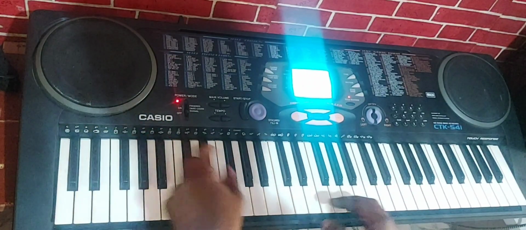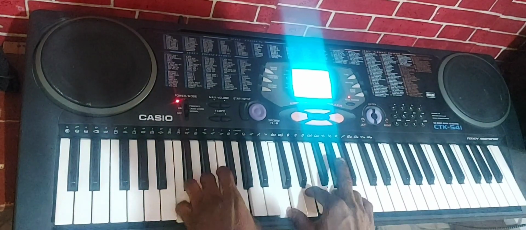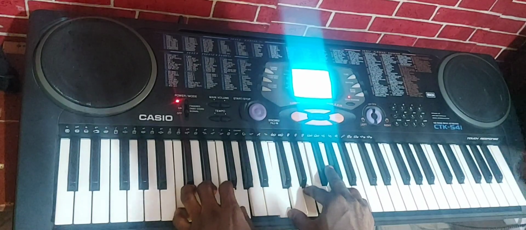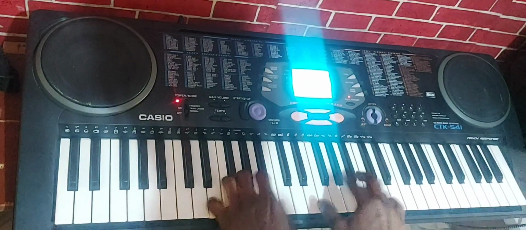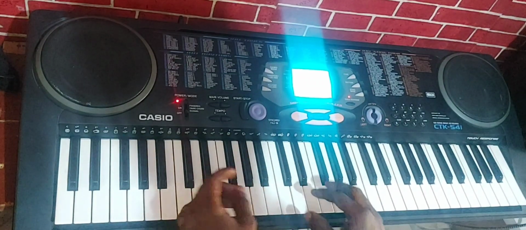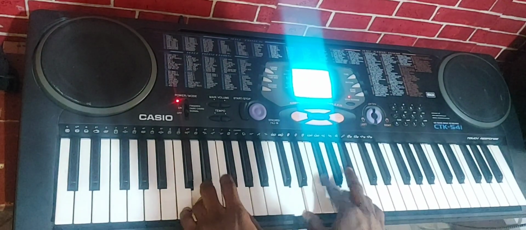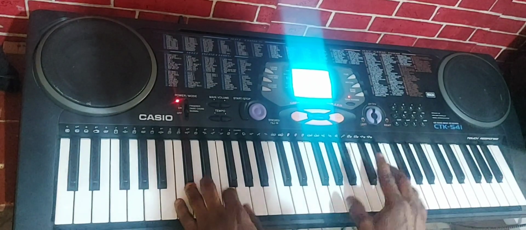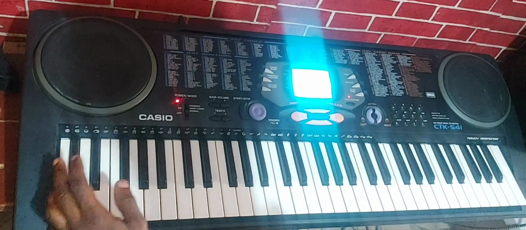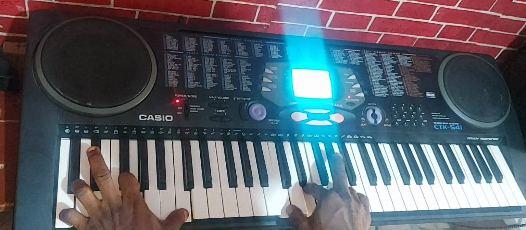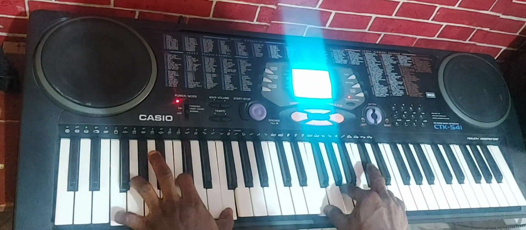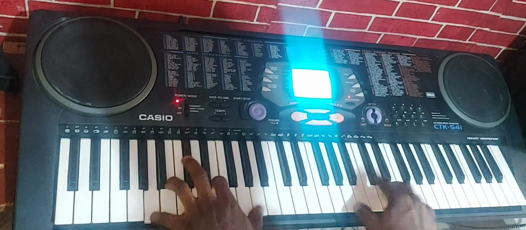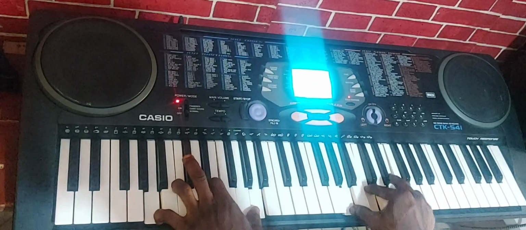Whichever one is convenient for you. This is how you play the full chord, the triad, with both hands. Whichever way, or you just play only your root, or you play your root, your 5th, and the octave. So that is it.